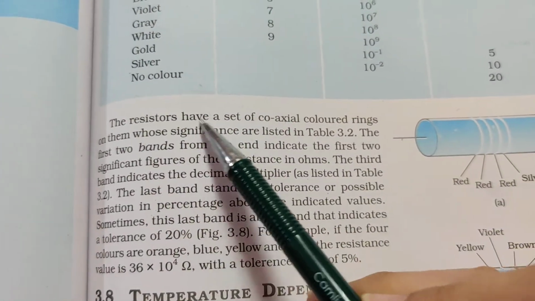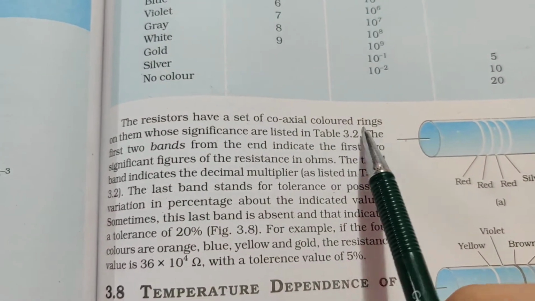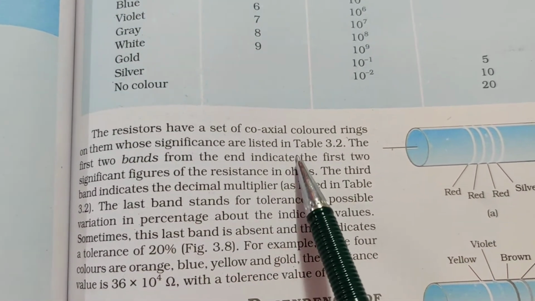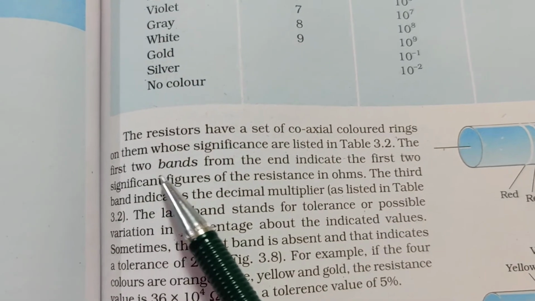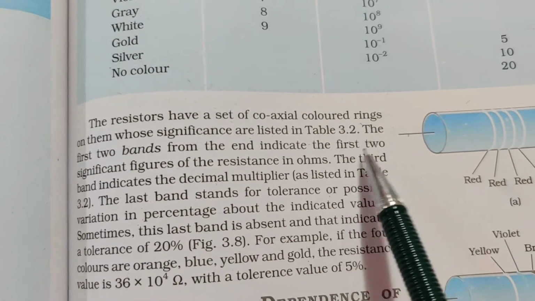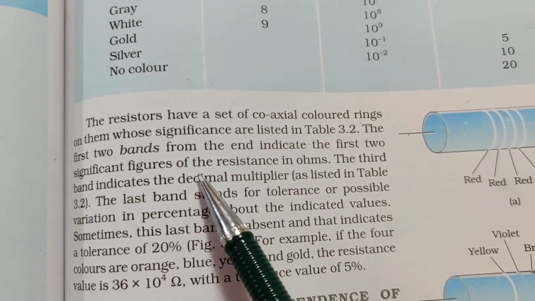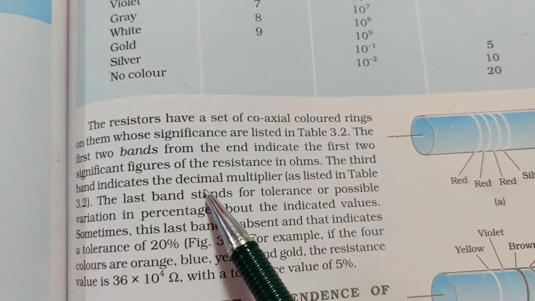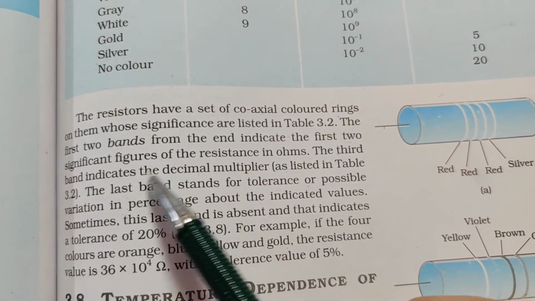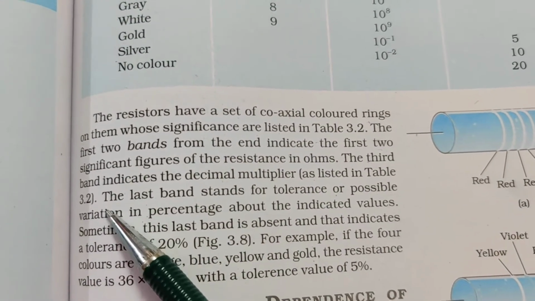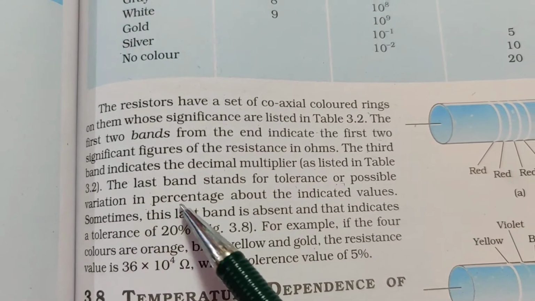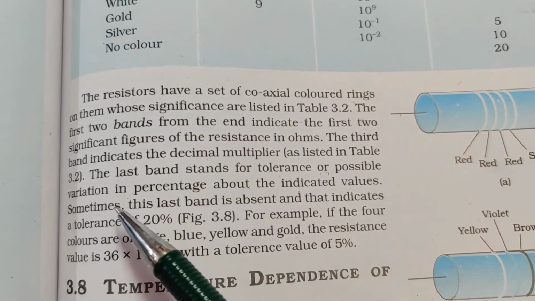The resistors have a set of coaxial colored rings on them whose significance are listed in table 3.2. The first two bands from the end indicate the first two significant figures of the resistance in ohms. The third band indicates the decimal multiplier as listed in table 3.2. The last stands for tolerance or possible variation in percentage about the indicated values.